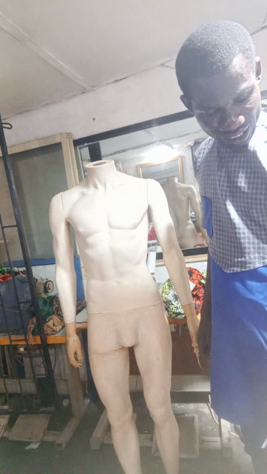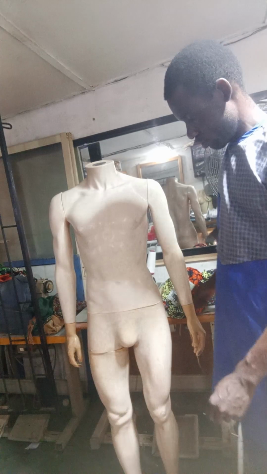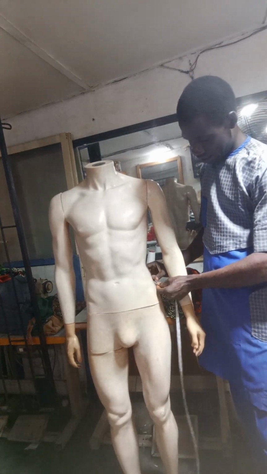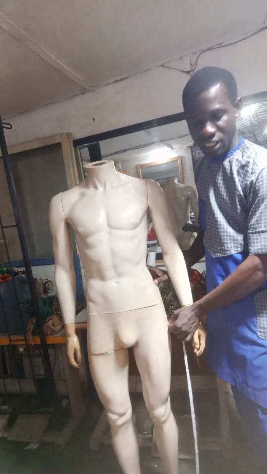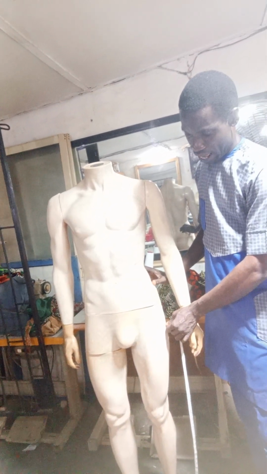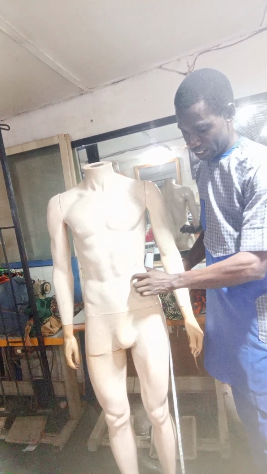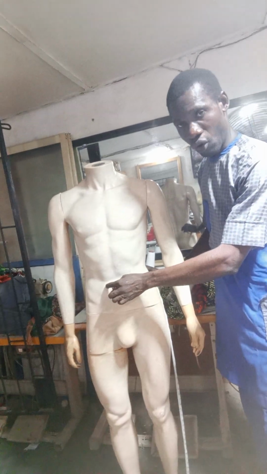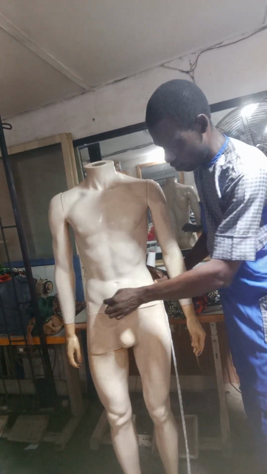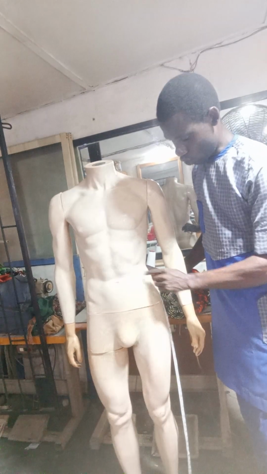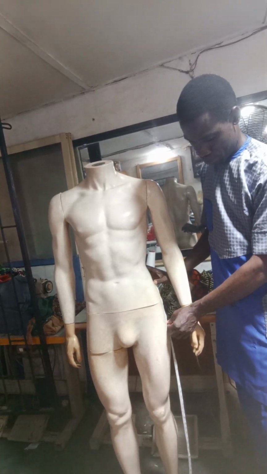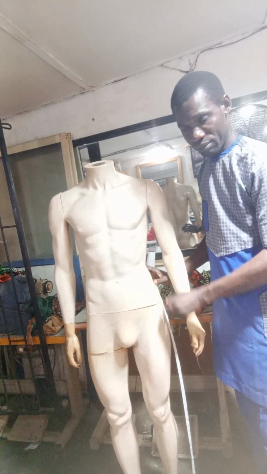Okay? So the next one is your natural waistline to the hip. Remember, we have your waistline or round body, and your natural waistline to the hip, which most times is 7.